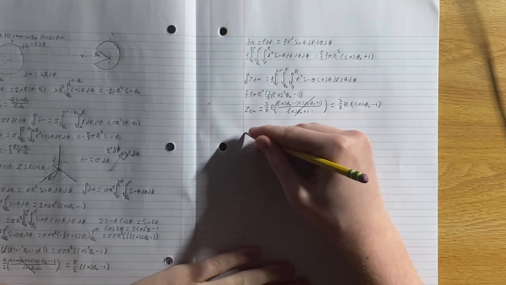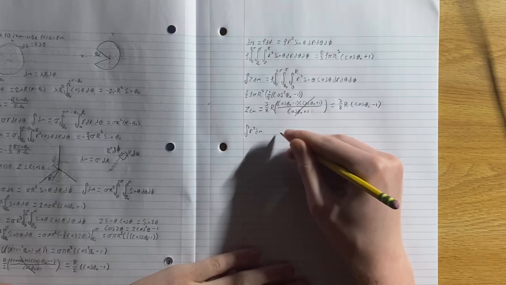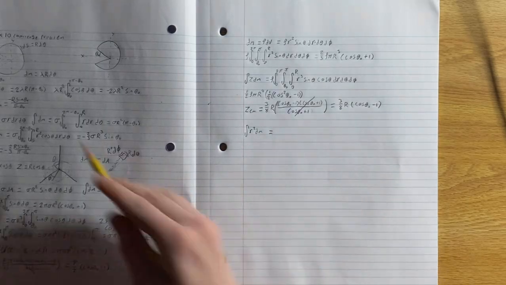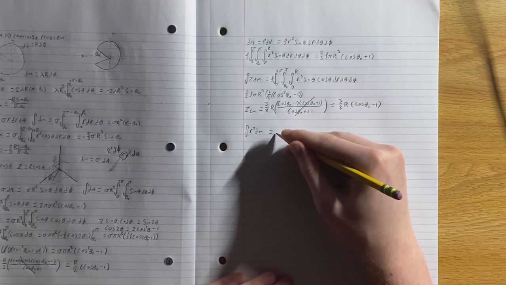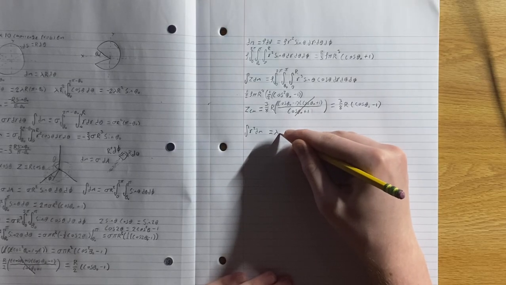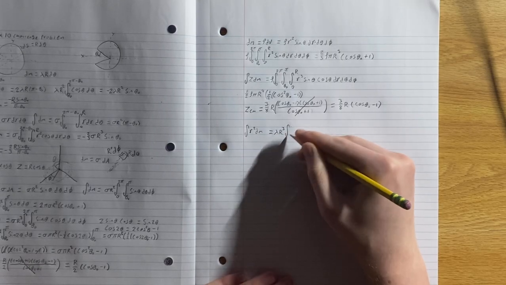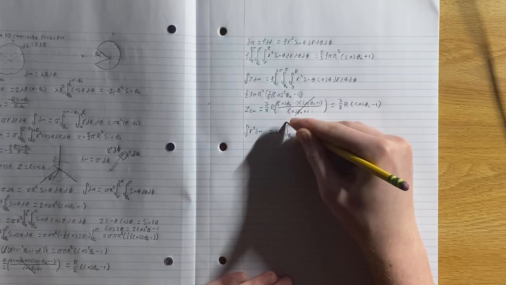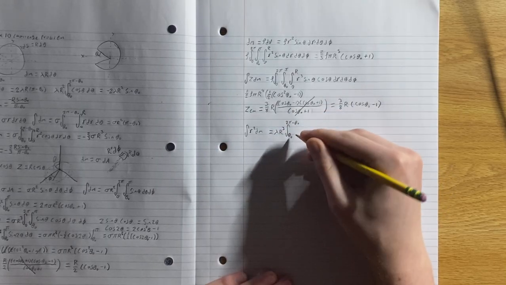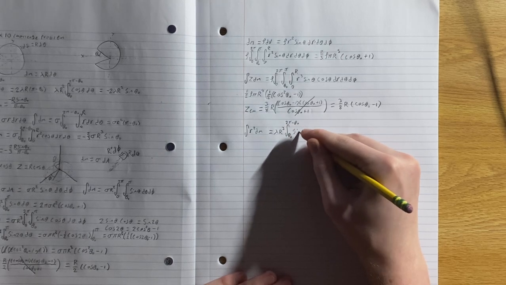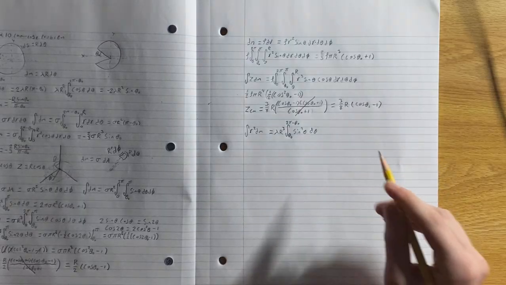So for the ring, we found that dm was lambda r d theta. I'm going to get an r cubed. Theta is back to ranging from theta naught to 2 pi minus theta naught. And this is sine squared theta d theta.